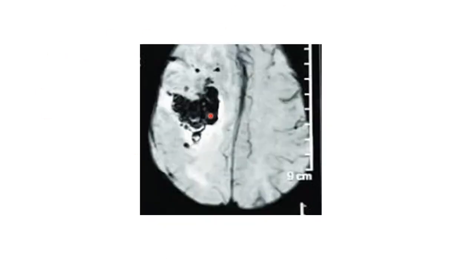So this is a susceptibility weighted image where the hemorrhage is very clearly shown because of the paramagnetic substance which is present in the hemosiderin. It distorts the magnetic field and it causes loss of signal here.